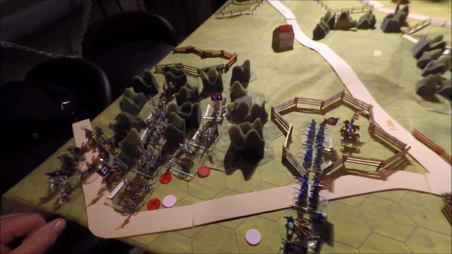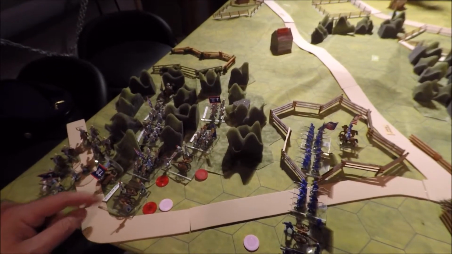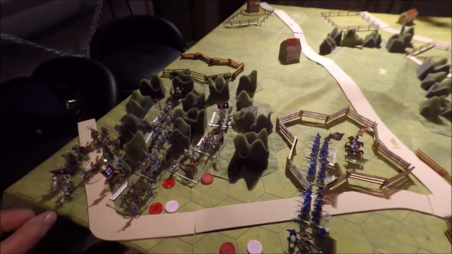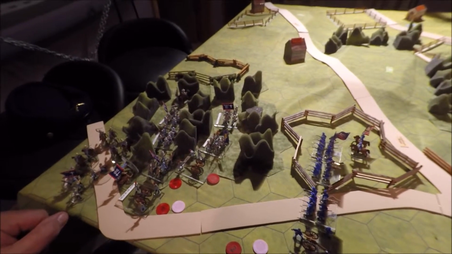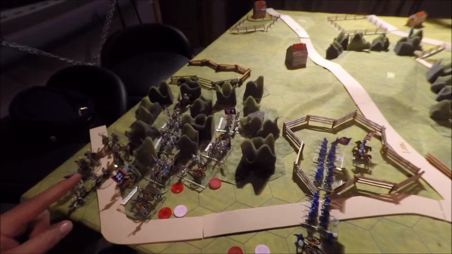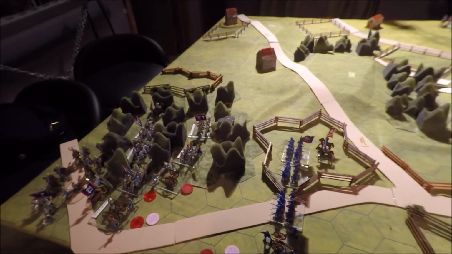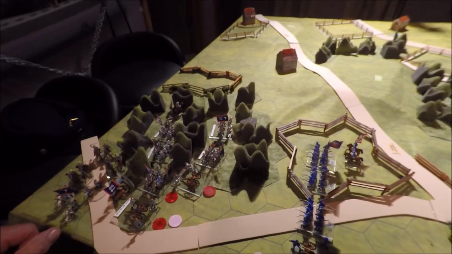There are 4 in this particular battery 12-pound howitzers. That's going to cause an immediate 2 hits for canister, plus 1, because it is, let's see, it's a 6-gun battery. We already did that, but it's just out. It would have been 3 hits from this.